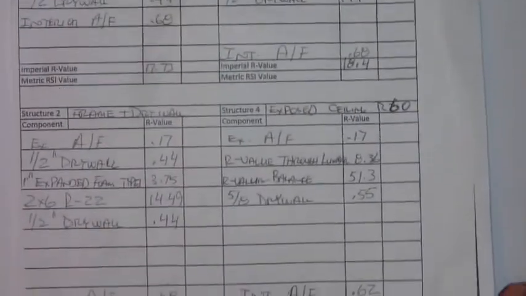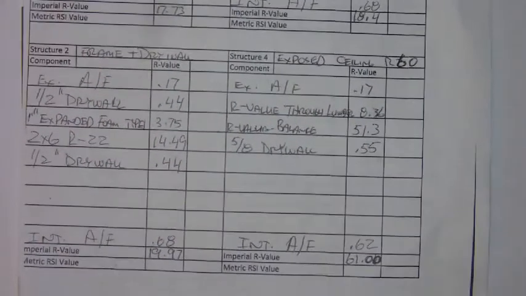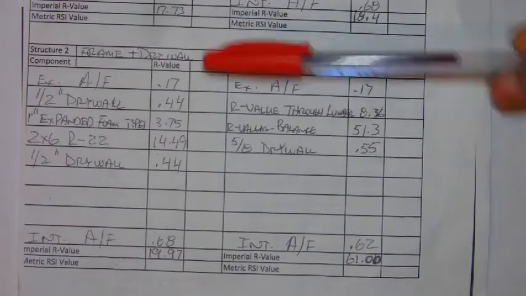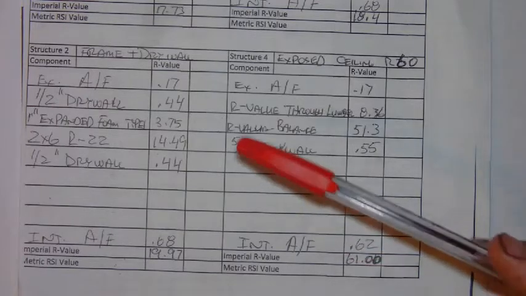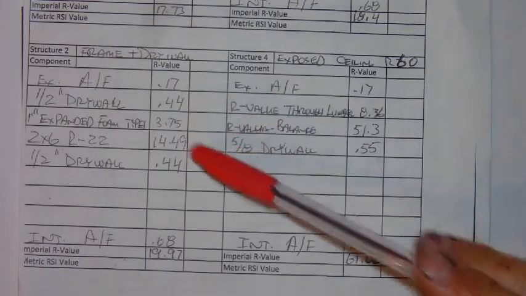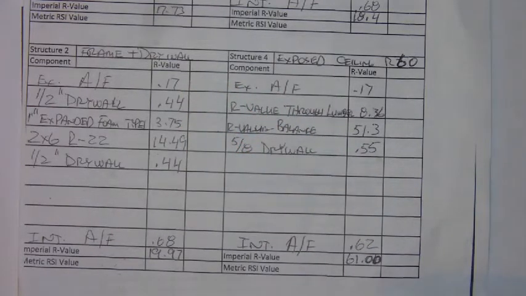The second assembly was frame with drywall both sides. This is a wall between the house and the garage, and we went through all of the individual components.